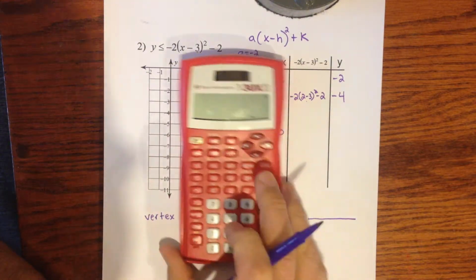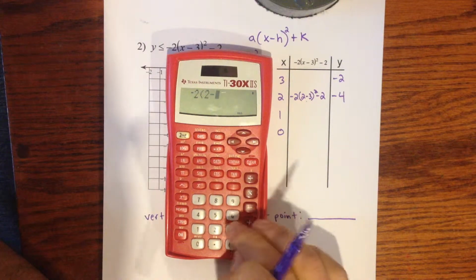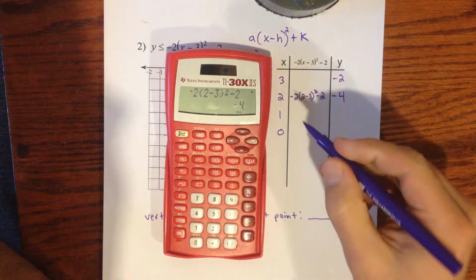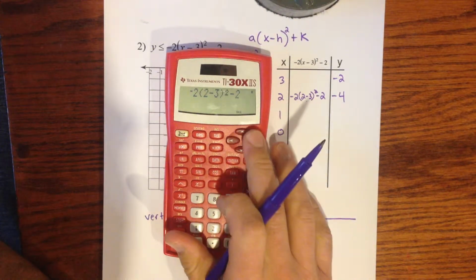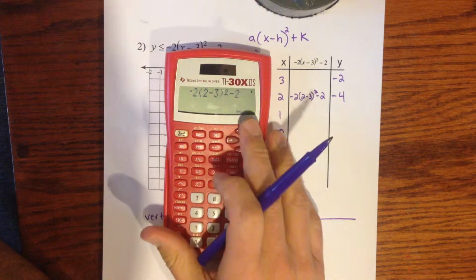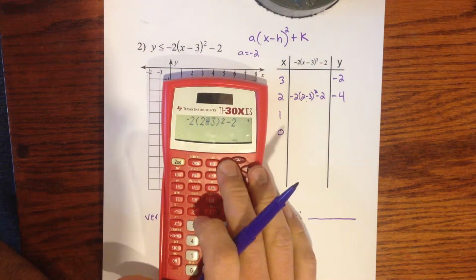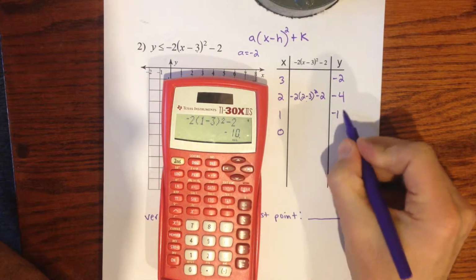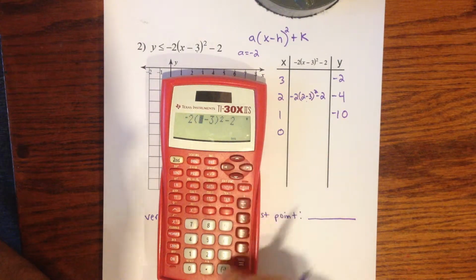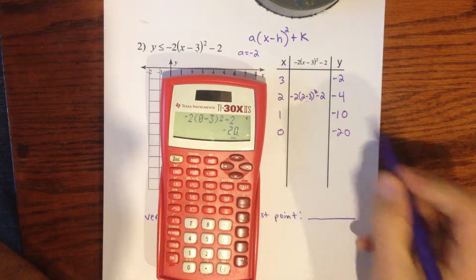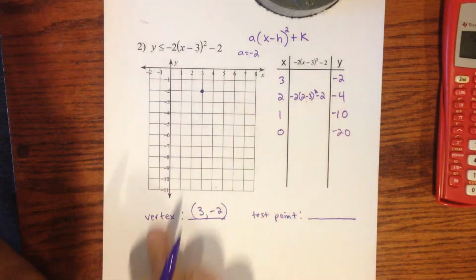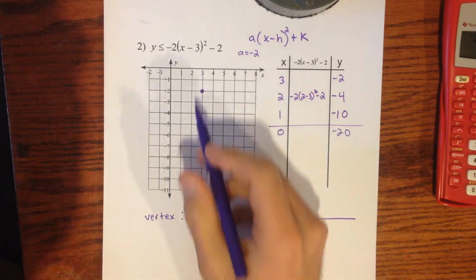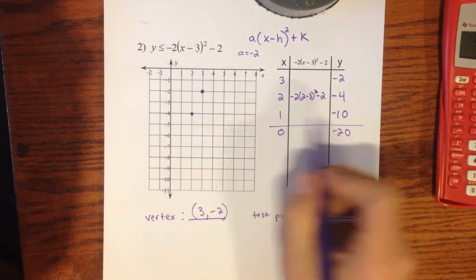Of course, you can just plug that into your calculator to make sure you did it right. What's nice about this is you can just go in and change this to a 1. You get -10, and if you make this a 0, you get -20. So this is your y-intercept that's way down here off the graph, so it's not going to fit. So looks like I'm only going to be able to plot (2, -4) and (1, -10).